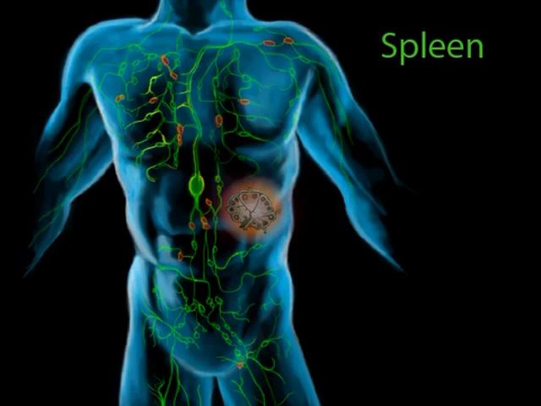The spleen also works to clean the blood of worn-out erythrocytes. Remember, red blood cells have a short lifespan. As a result, roughly 2 million erythrocytes die every second. They must be removed from the blood, and that's another job of the spleen.